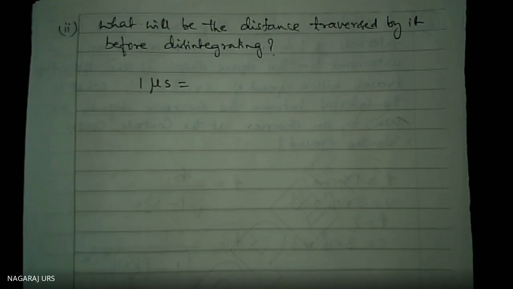Okay, next question. An experimenter observes a radioactive atom moving with a velocity of 0.25 c, where c is the velocity of light in air or vacuum medium. 0.25 times c, full stop.